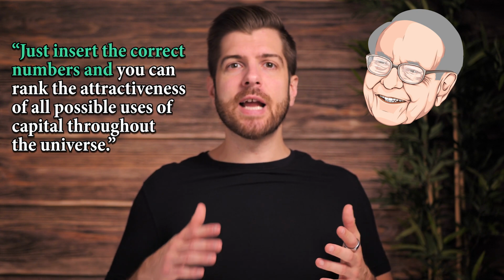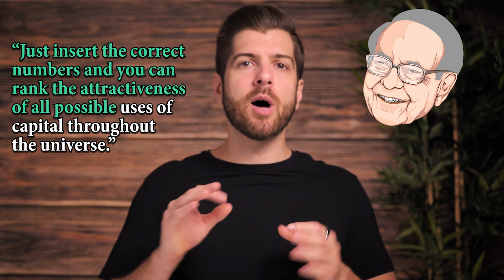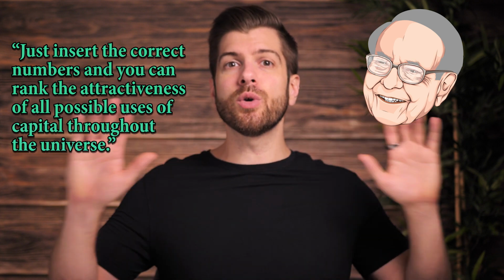Valuing investment opportunities in general in this way turns them all into financial equivalents. As Buffett said in his 2000 shareholder letter, just insert the correct numbers and you can rank the attractiveness of all possible uses of capital throughout the universe. The investment that will give you the highest return is the one you should buy. And this is the framework that you need to think within.